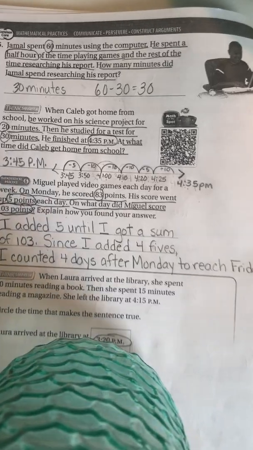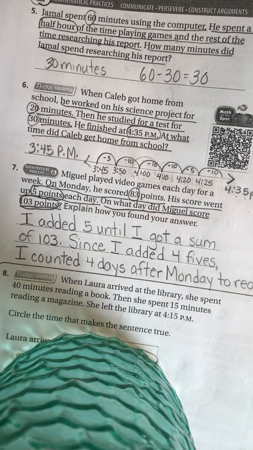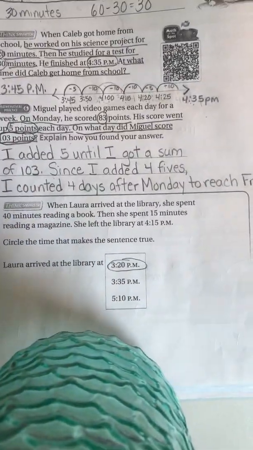And then, of course, for number 8, I already showed you the answer there too. But it says, when Laura arrived at the library, she spent 40 minutes reading a book. Then she spent 15 minutes reading a magazine. She left the library at 4:15. Circle the time that makes sense. I gave you the answer, which is 3:20.